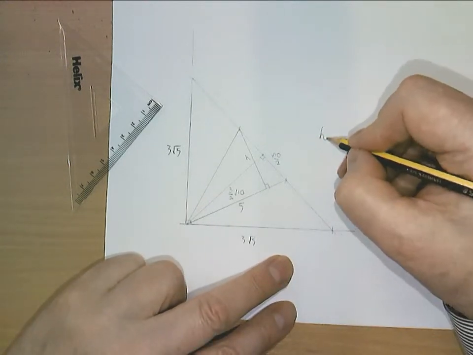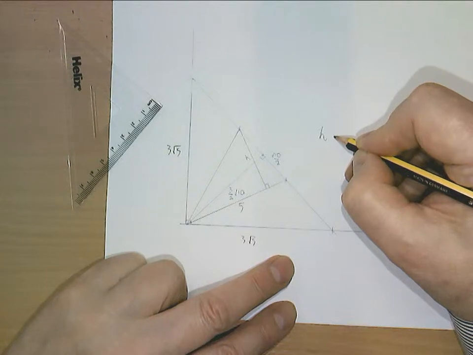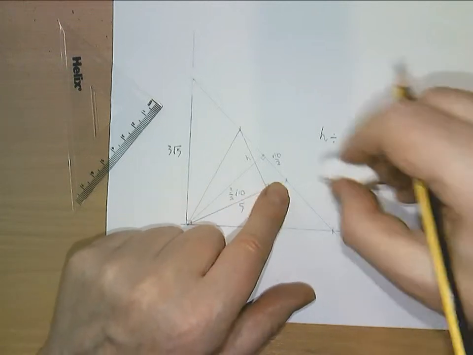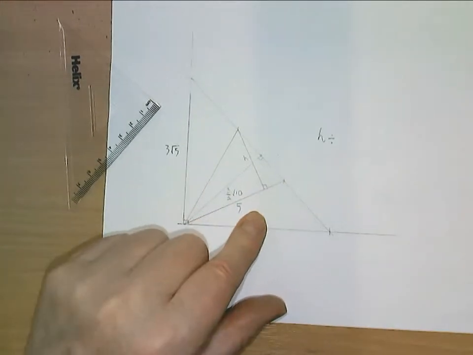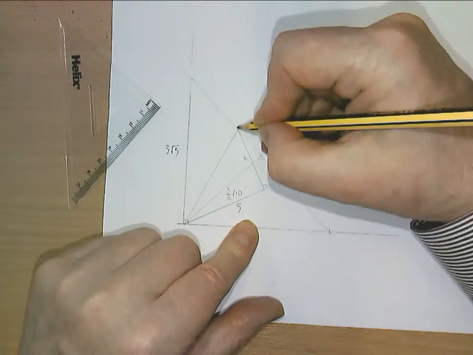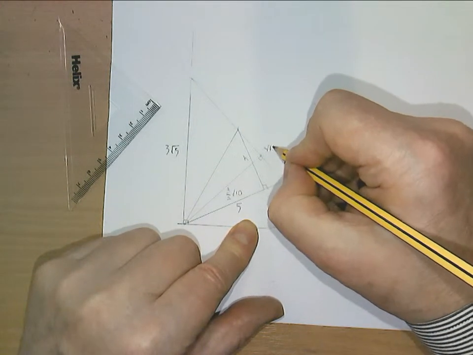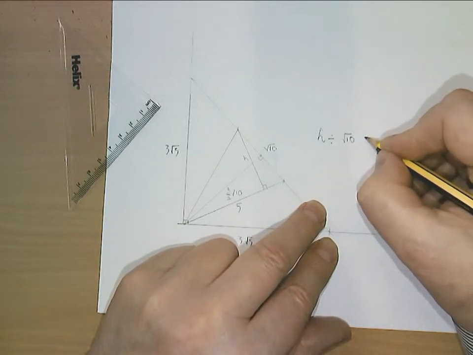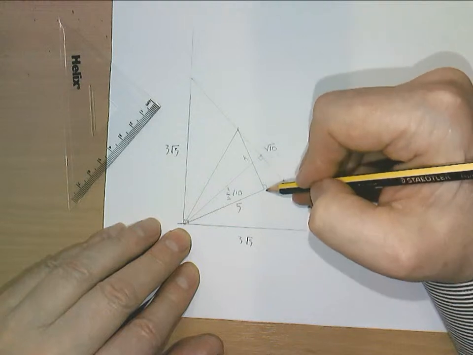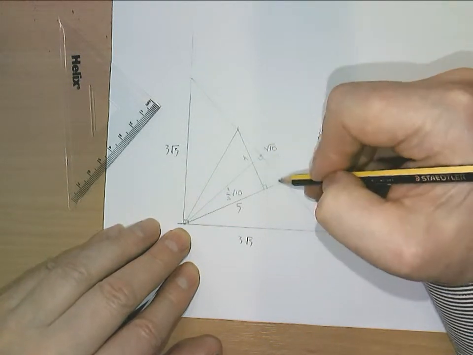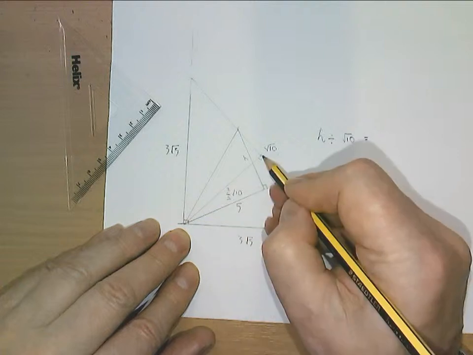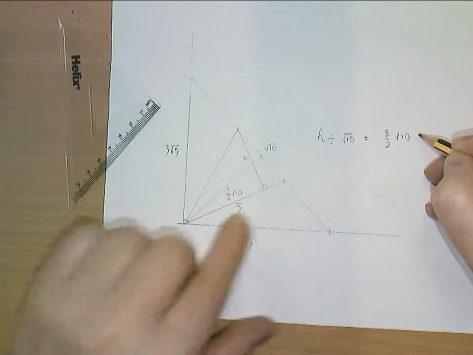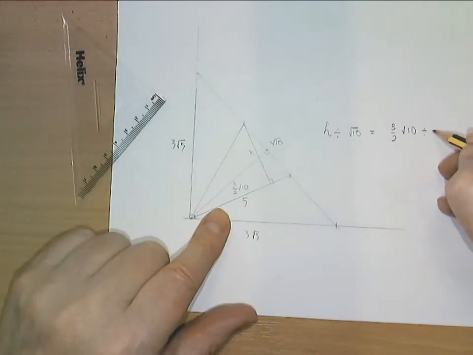So if I write this, h divided by, now I've made a mistake here because the hypotenuse of this triangle is the whole length there, which is actually root 10, not root 10 over 2. So h divided by root 10, that's that length going down to the right angle divided by the hypotenuse, is going to equal this length, which is 3 over 2 root 10 divided by the hypotenuse, which is 5.